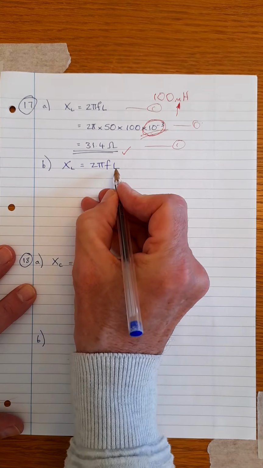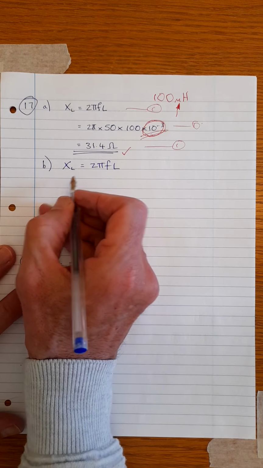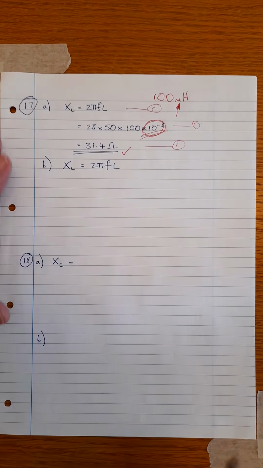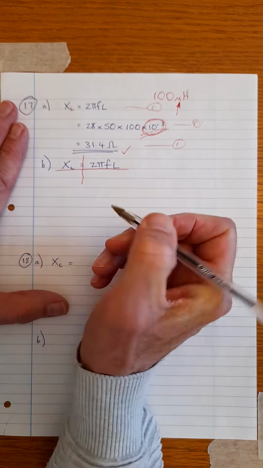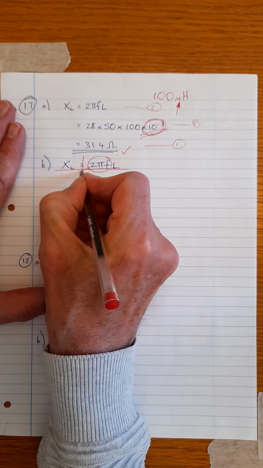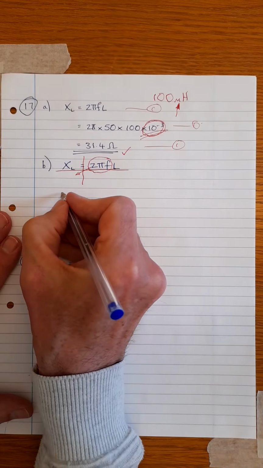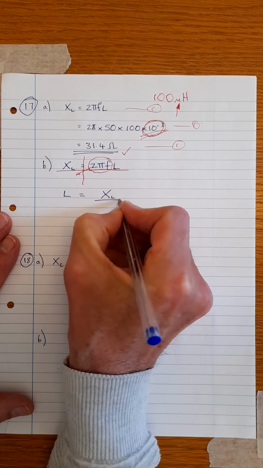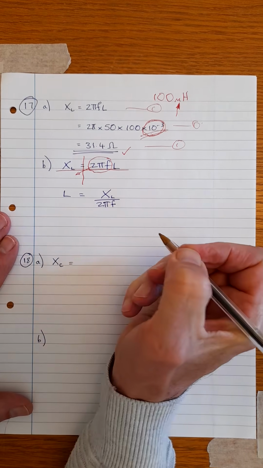So I've asked you for the inductance, L, which is this, but I've given you the reactance. You have to transpose this. So L is what we want. If you remember one of the strategies I gave you in class, you can do the crisscross, leave L where it is, and all of this moves under there. So my next line will say L equals XL over 2 pi f.